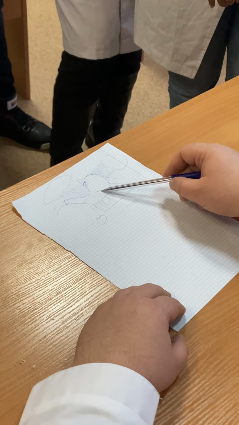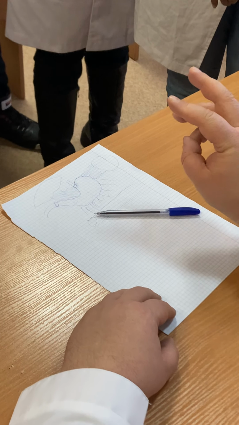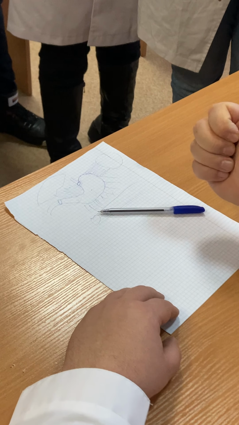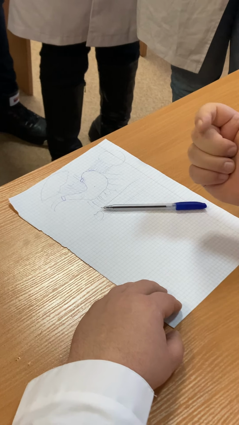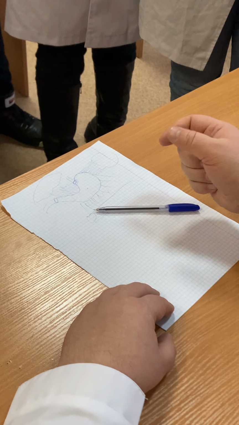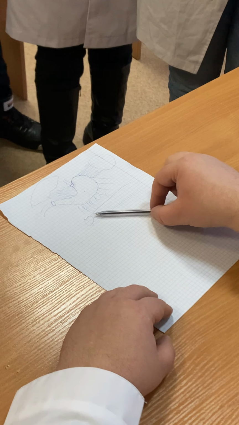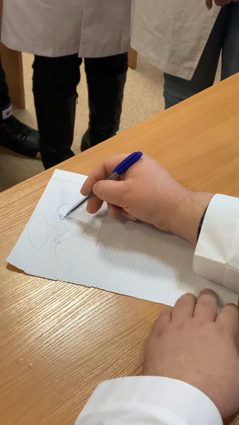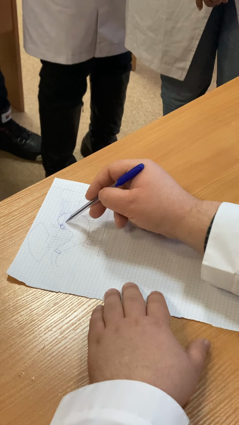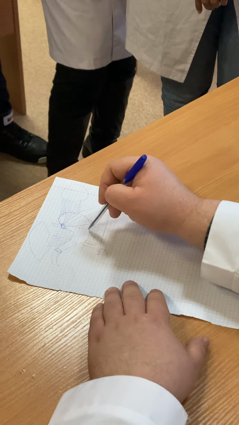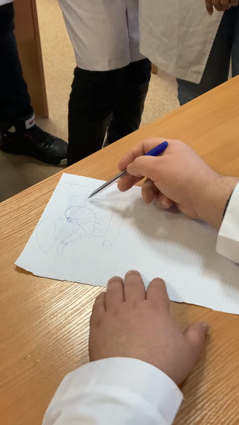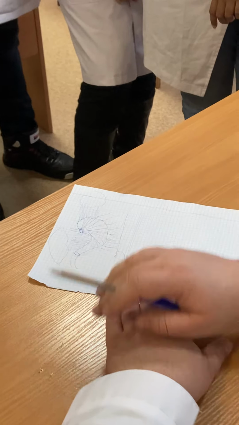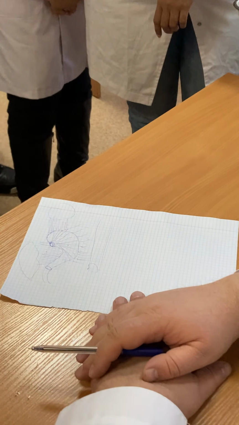A muscular coat of stomach consists of three layers. External, that is longitudinal muscles, middle layer circular muscles, and inner layer oblique muscles of the stomach. Oblique muscles start from the cardiac opening and go to the greater curvature. And this oblique layer helps to mix food in the stomach, mixed food.